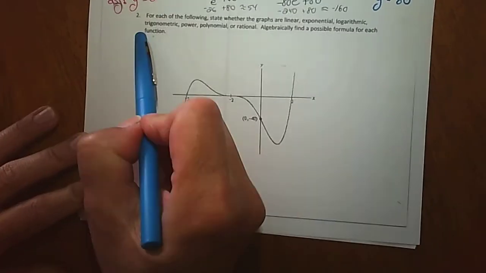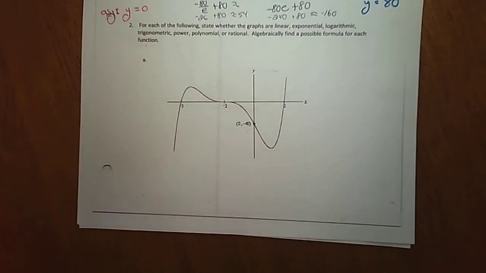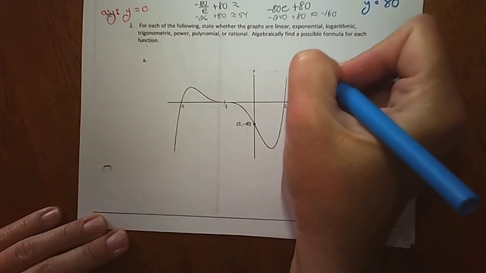All right, now number 2. For this next section, you have to identify the graph and come up with an equation. And when you're looking at this, I hope you realize it was a polynomial.